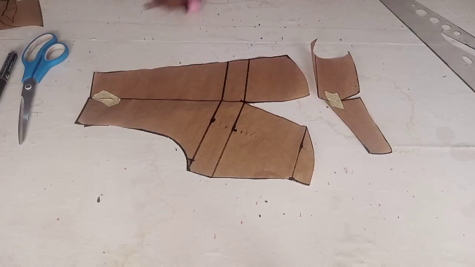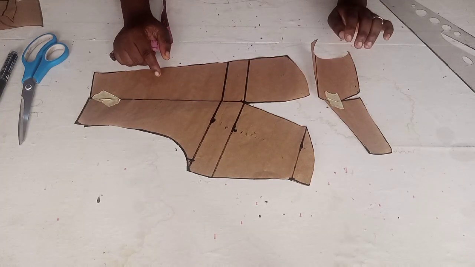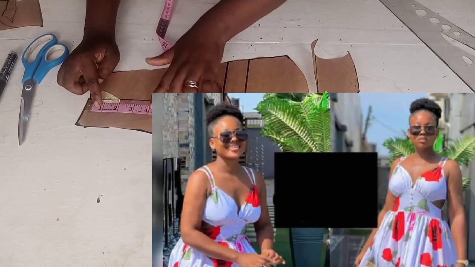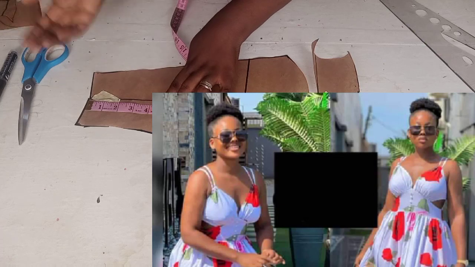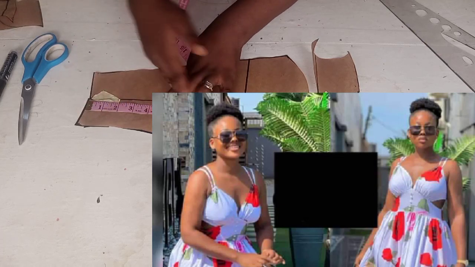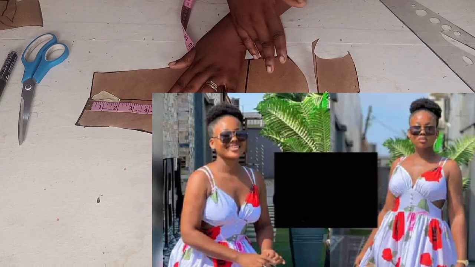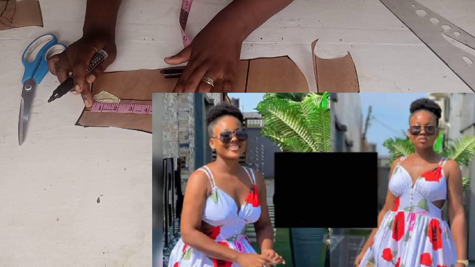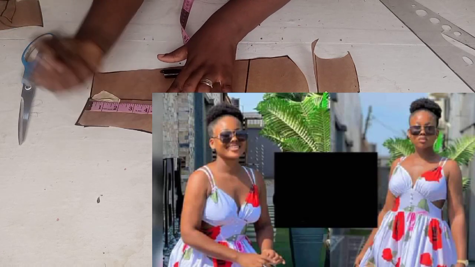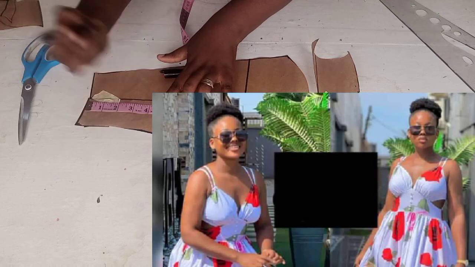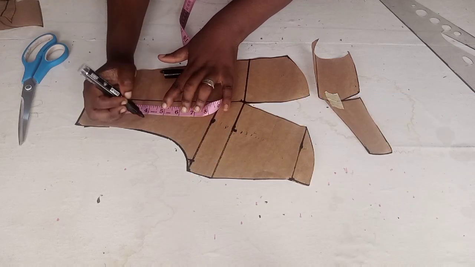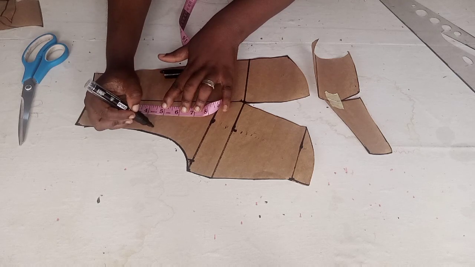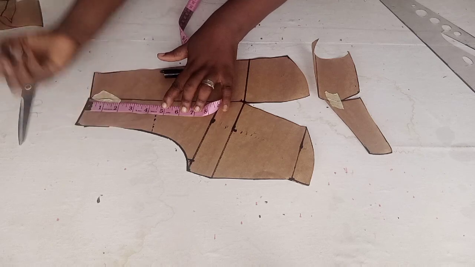So you can see this. You can also use this pattern to create it in an off shoulder way. If you are cutting your off shoulder, you will need to remove about 4 or 5 inches at the shoulder. So you come to the shoulder line here and come downward by 4. It depends on you; you can come down by 4 or 5. As for me, I will be coming down by 4.5. This is 4.5.